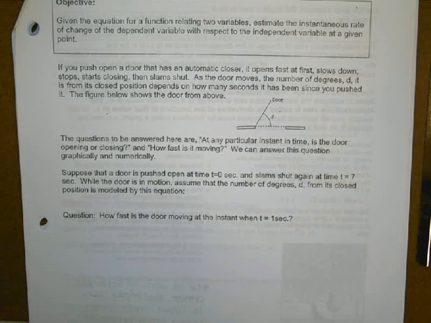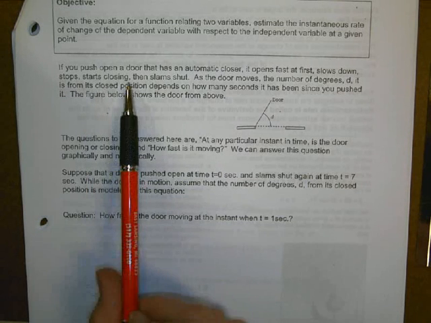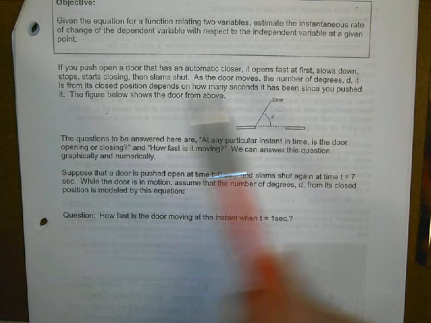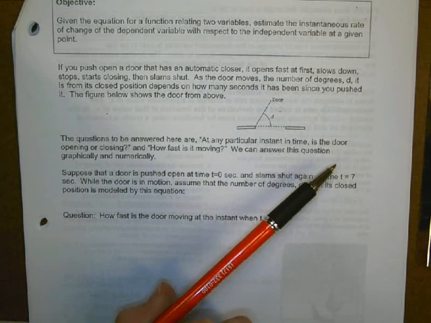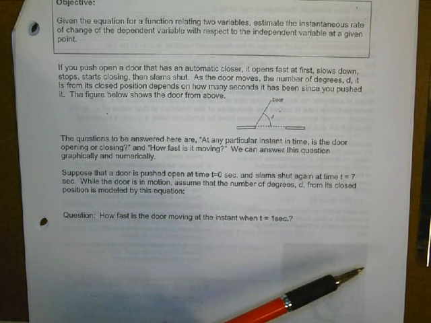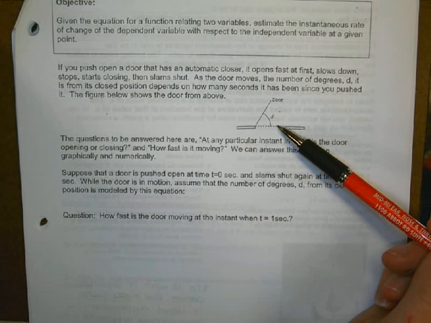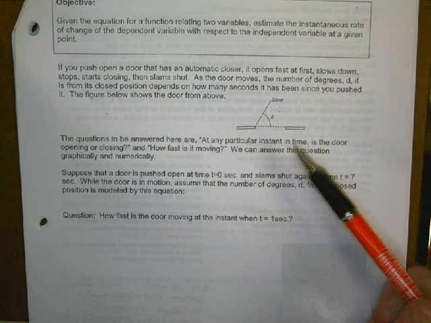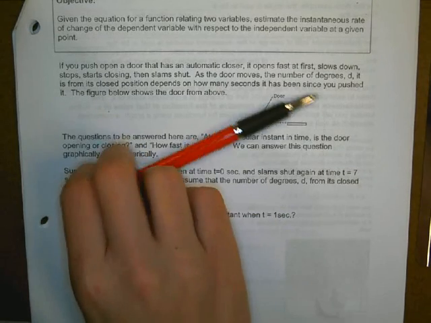Okay, the situation that I always use to start talking about derivatives is the door. If you push open a door that has an automatic closer, like our classroom door, it opens fast at first, then slows down, stops, starts closing, then slams shut. As the door moves, the number of degrees it is from its closed position depends on how many seconds it's been since you pushed it, which makes sense because time would have to pass in order for the door to be open at any given point.